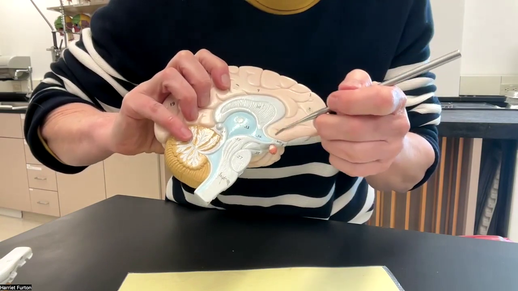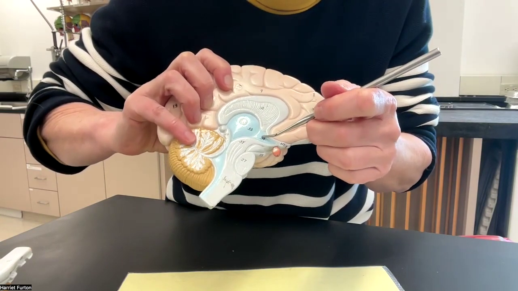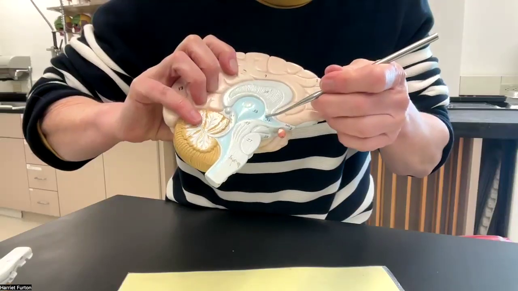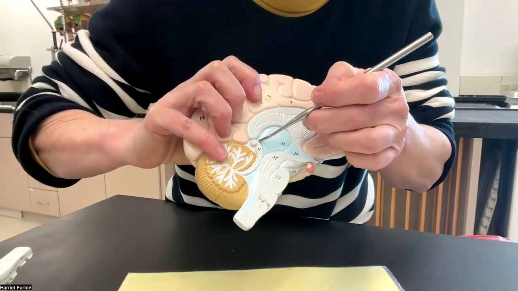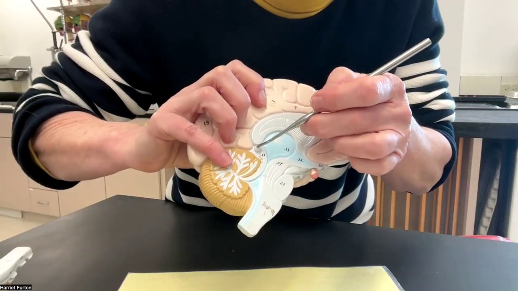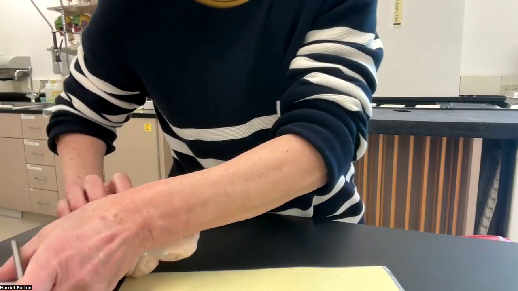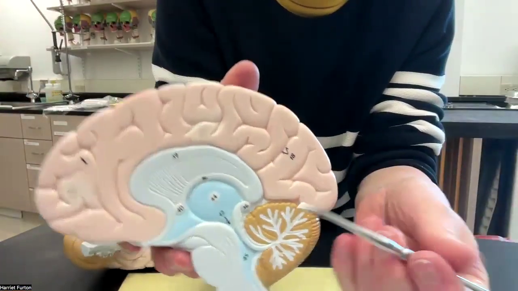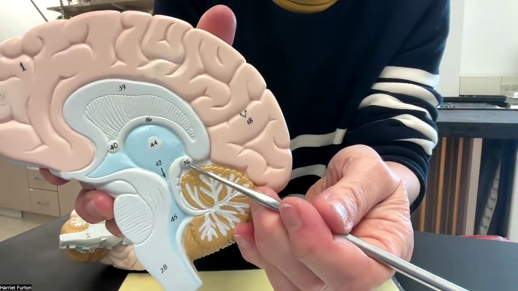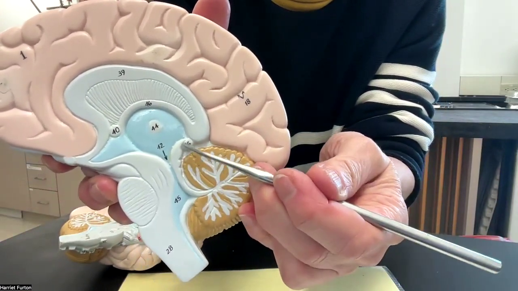Posterior to the hypothalamus is the pineal body. That area is the pineal body, superior to the cerebellum.